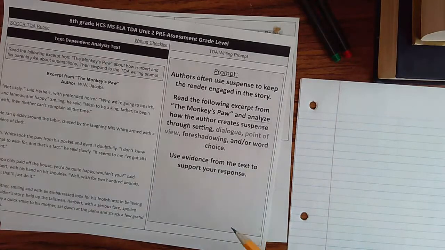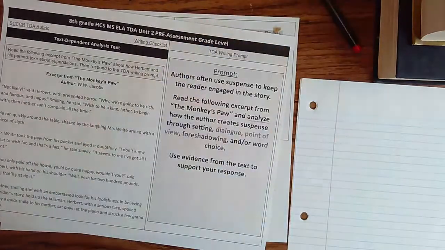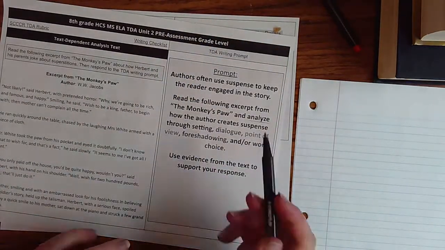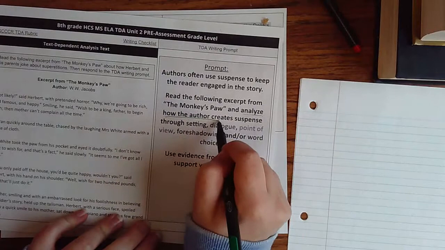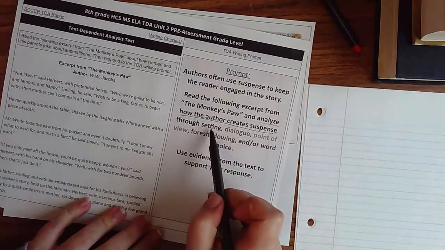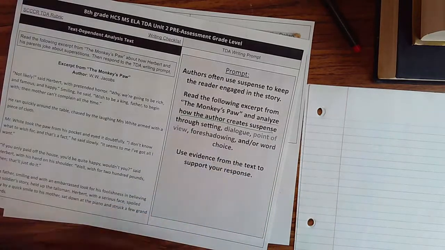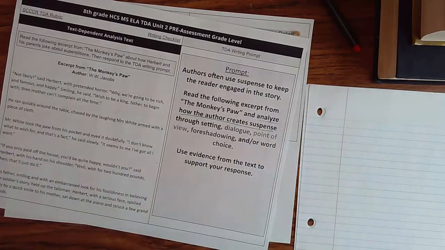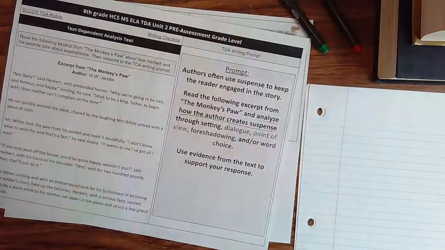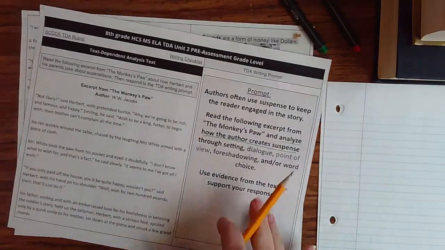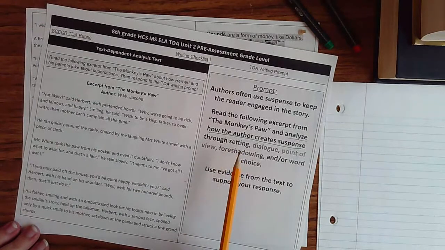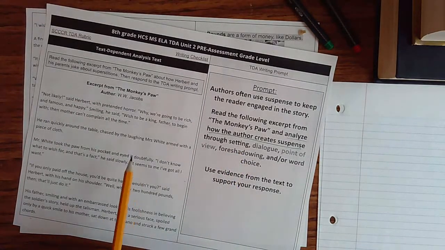So we are going to be looking for, quite simply, how the author is creating suspense. I'm going to use one of my colorful pens here to help mark that for me. Okay, so I'm looking for how the author creates suspense, and we're looking at these specific things they've given us: setting, dialogue, point of view, foreshadowing, and or word choice. We're going to have to keep those in the forefront of our minds when we're looking through here to see if any of these are actually here. So we're going to use process of elimination, and we're going to start with setting. We're going to look and see if it tells us anything about setting in this excerpt.